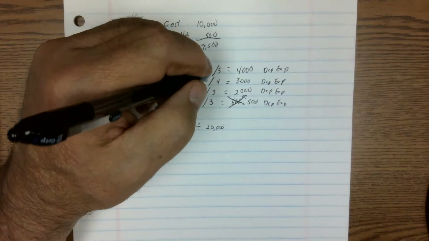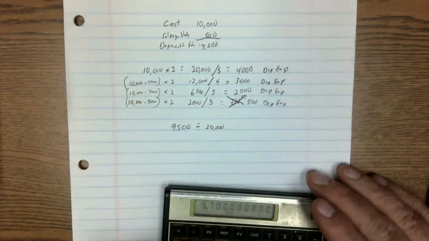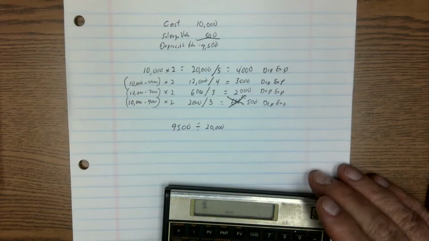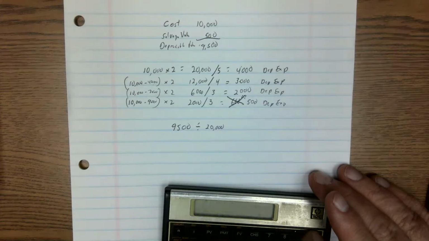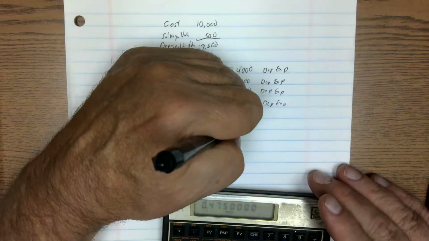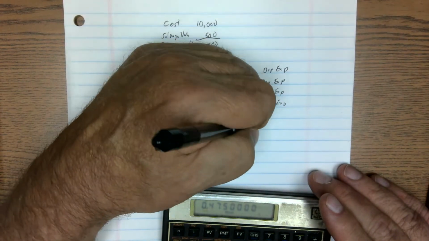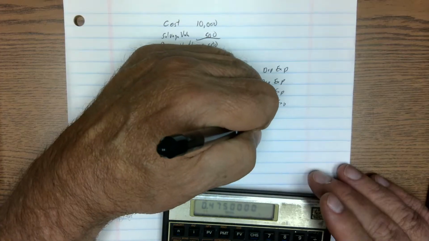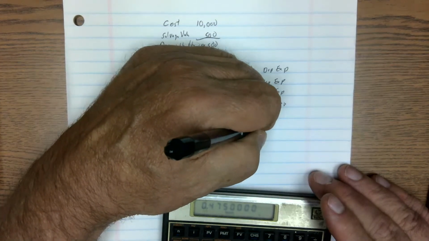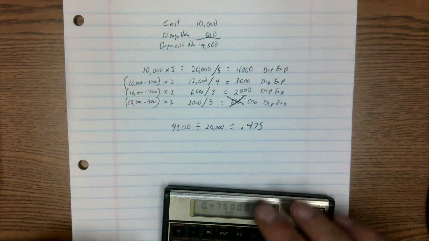And so it's going to cost us 47.5 cents per hour.